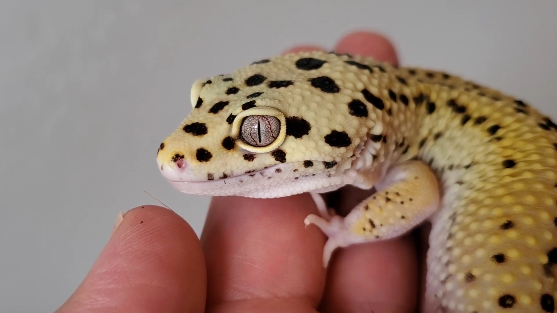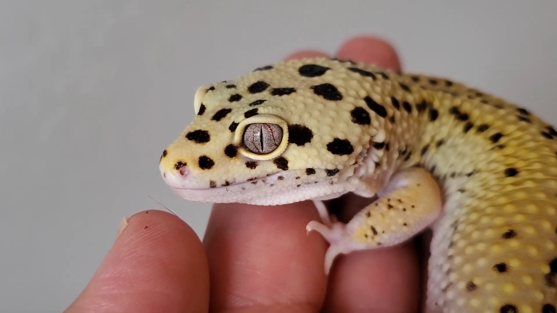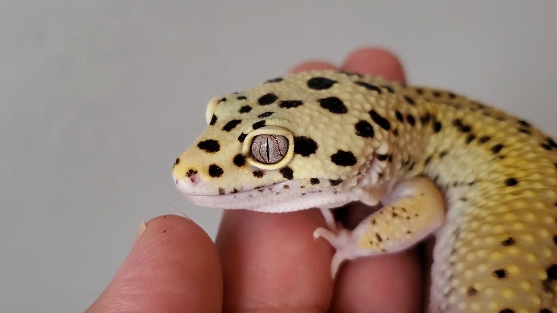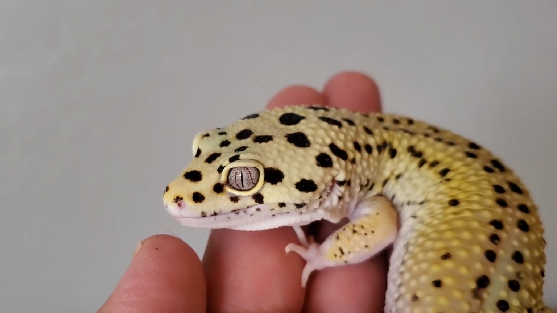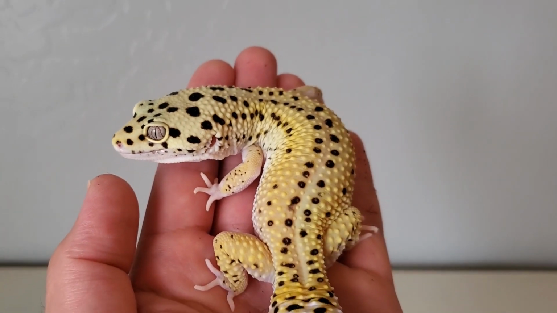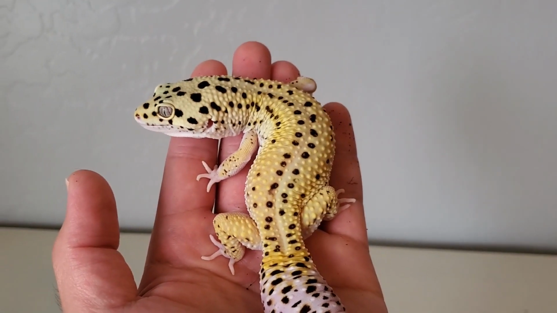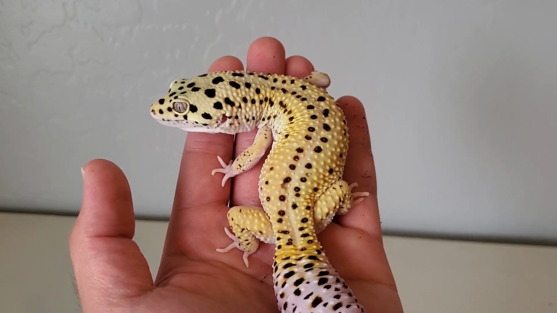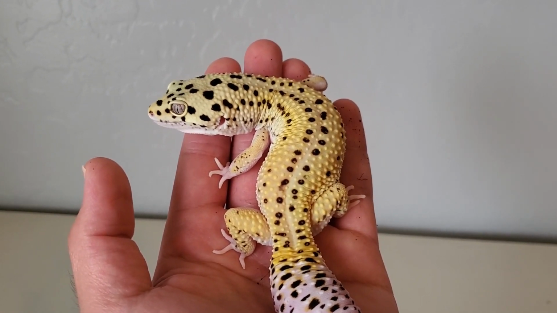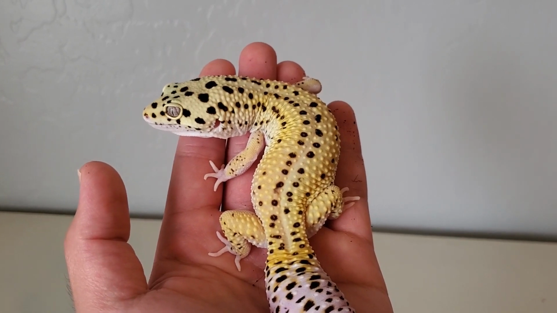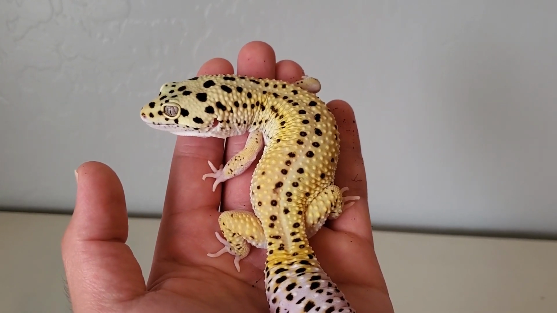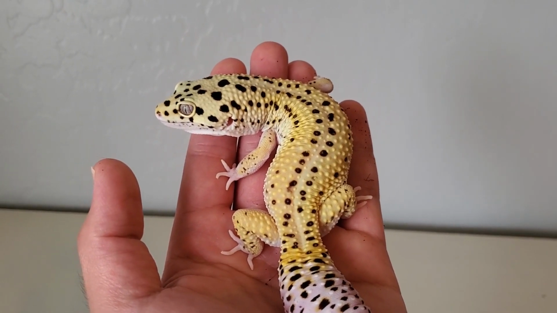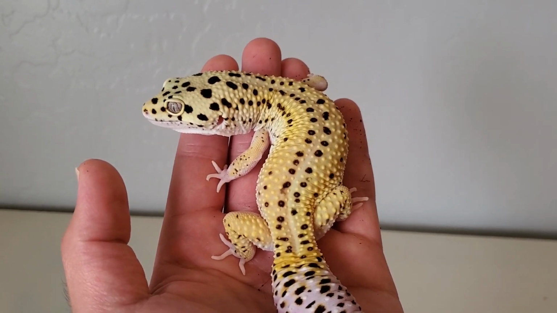And you can actually see that the veins in this one's eyes are actually kind of reddish. Now this guy is actually carrying one copy of the albino gene. So at the end of this video, we're going to go over what happens when you mix genes, what happens when you mix an albino with a white and yellow, or an albino with a snow. We're going to go over that later.